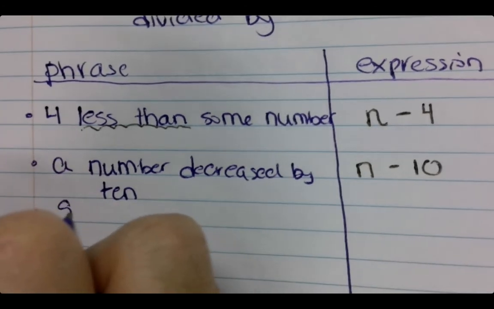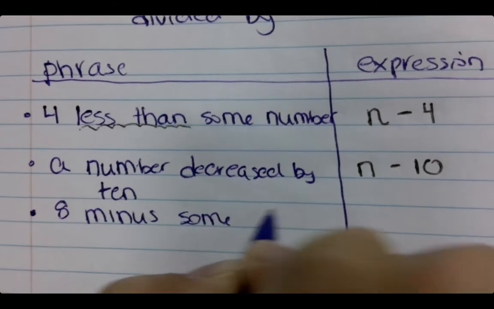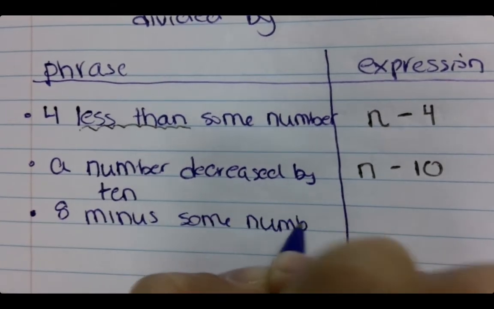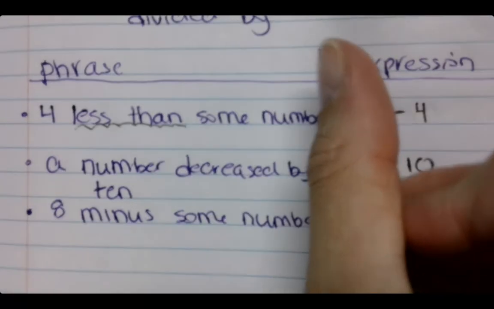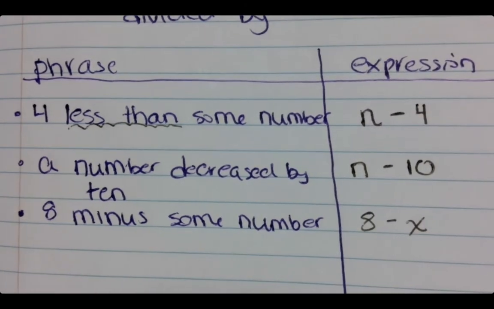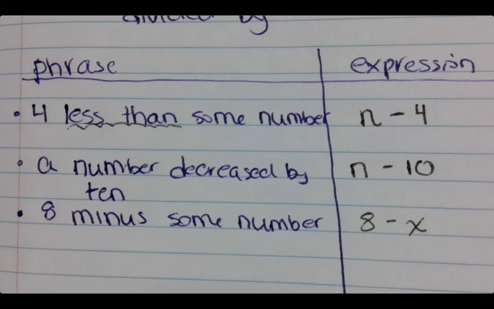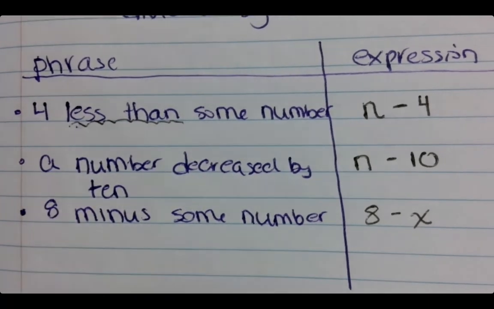All right. 8 minus some number. We would take our 8 and we would subtract some number. Okay. And again, it doesn't matter what letter you pick. The order is what matters in these specifically, because subtraction makes a difference which number you have first. All right. Again, notice besides this less than, which was a turnaround word, every single one is going in order as it was.